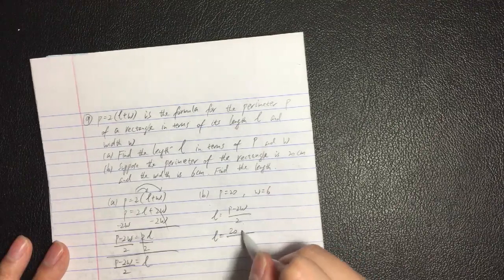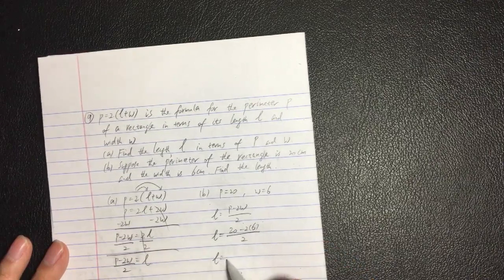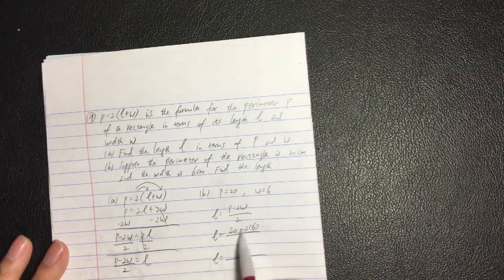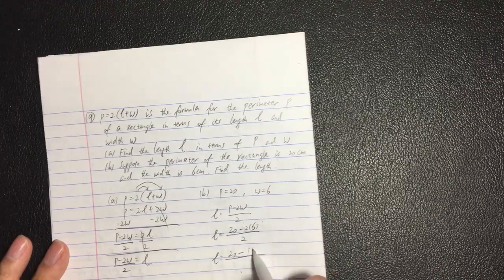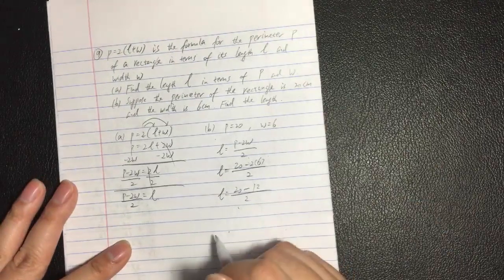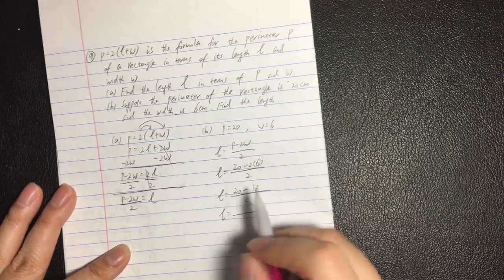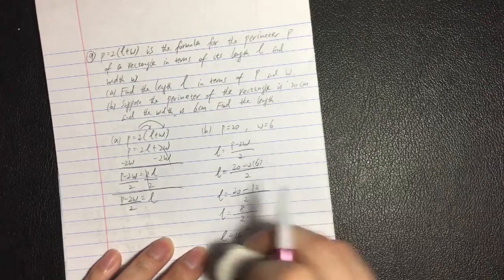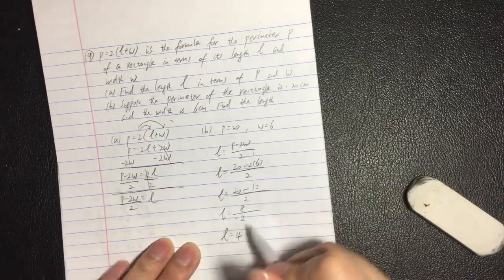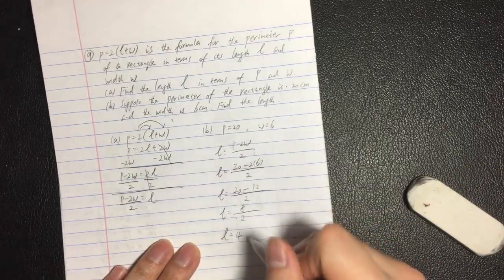We have 20 minus 2 times 6 over 2. We have subtraction and multiplication. We do multiplication before subtraction. 2 times 6 is 12. Then to the numerator, 20 minus 12 is 8. 8 divided by 2, L is 4. That means when the perimeter is 20 and the width is 6, the length must be 4 centimeters.